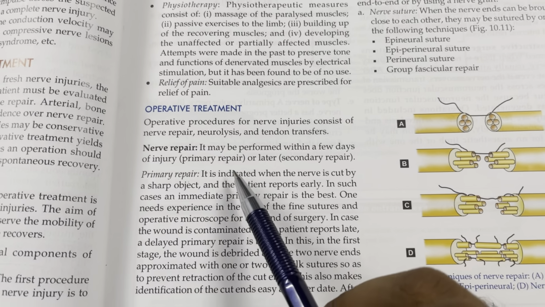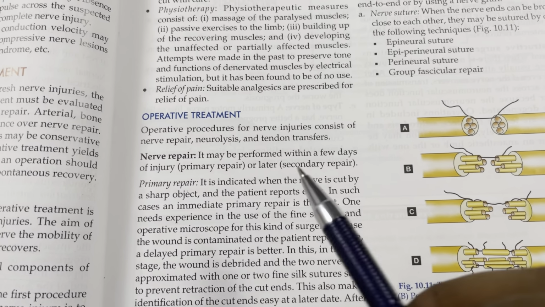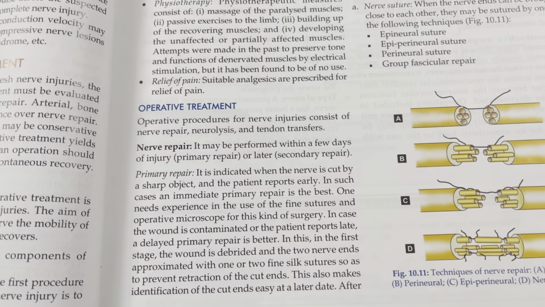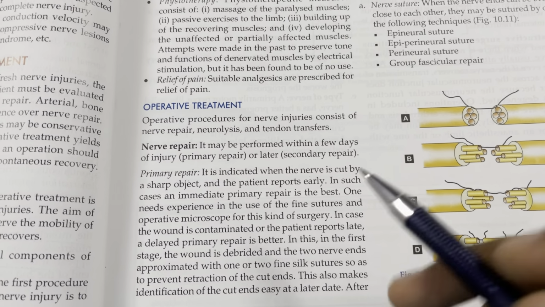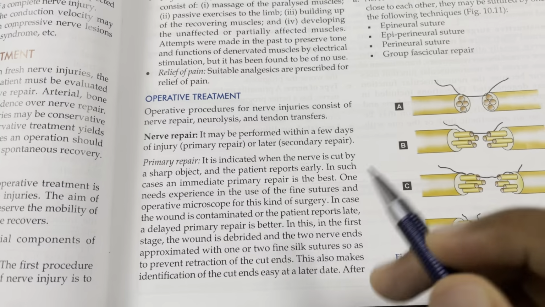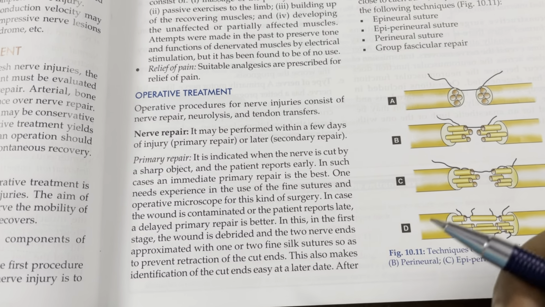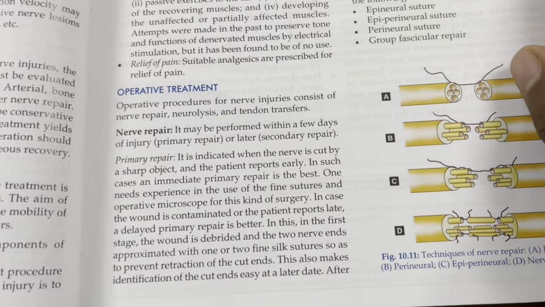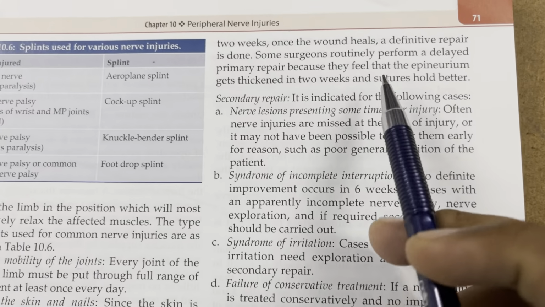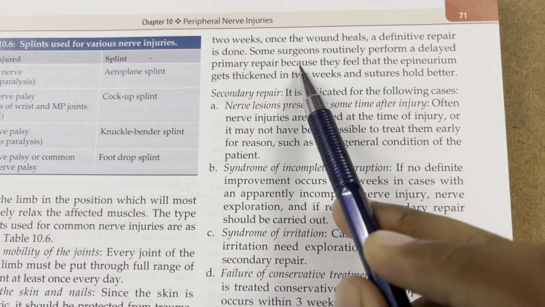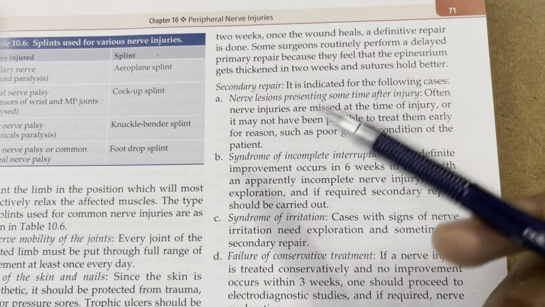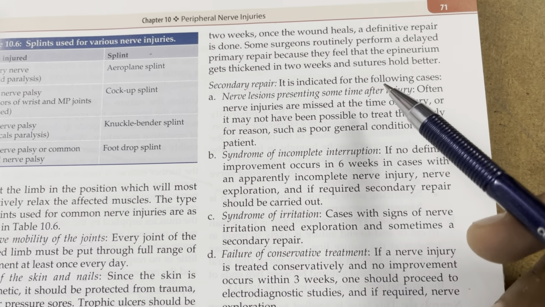Operative treatment. So first you have primary nerve repair. It is indicated when the nerve is cut by a sharp object and the patient presents early. Okay, so basically you need to suture both the cut ends. So you can use fine silk sutures. Sometimes some surgeons do a delayed primary repair because they feel that the epineurium gets thickened in 2 weeks and the sutures will hold better.